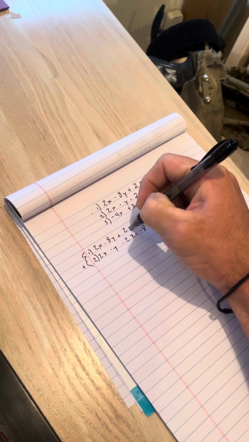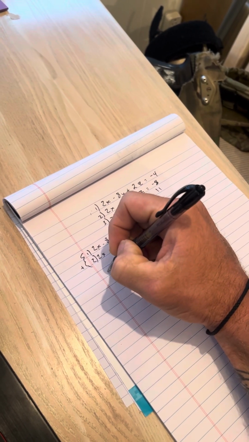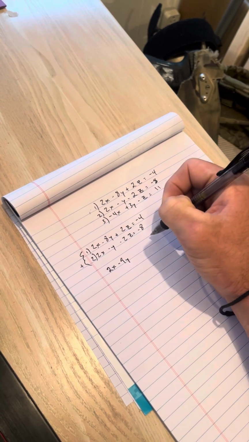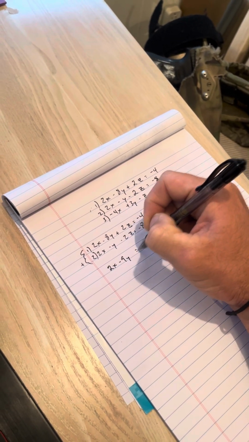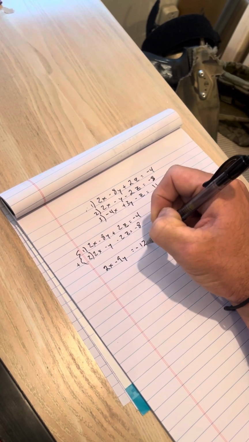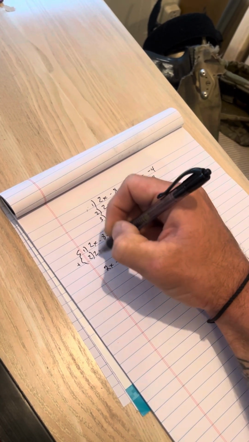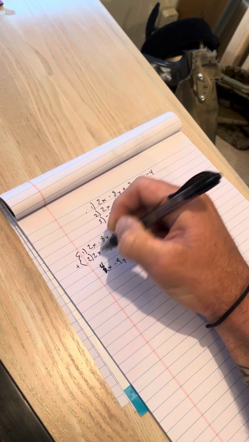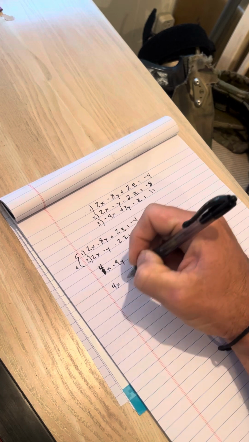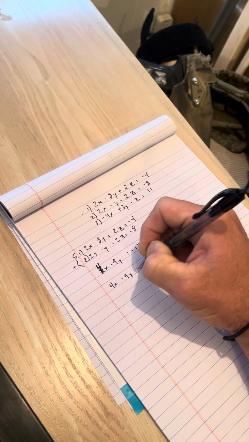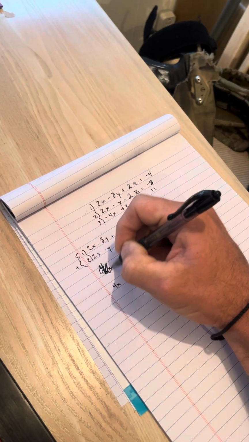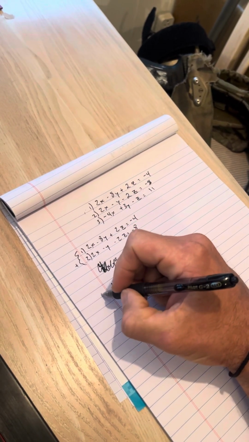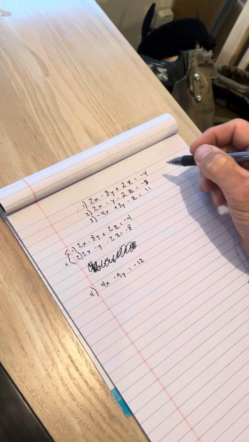Because the z cancels out, we get 4x minus 9y equals -12. Alright, so with that, this creates problem number 4, which we'll use again in a second.